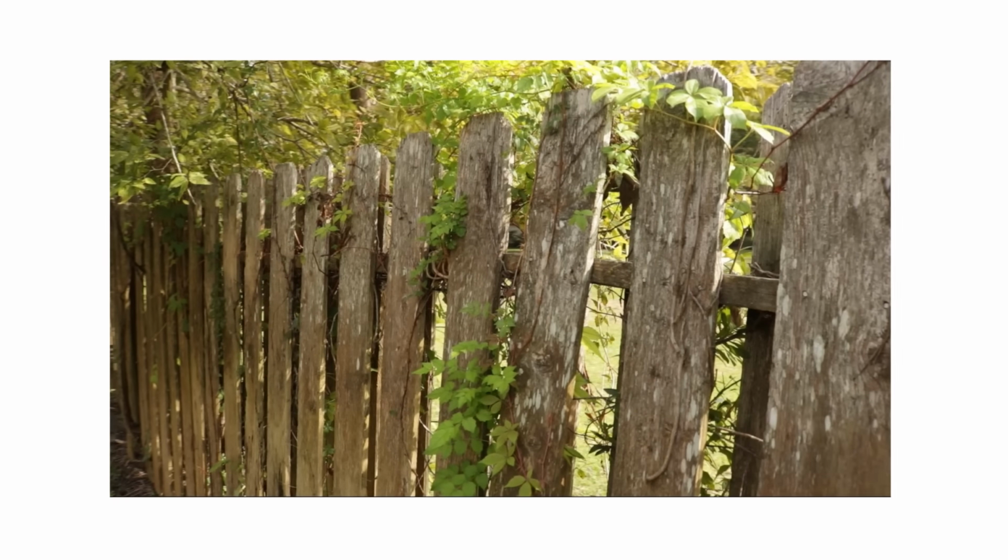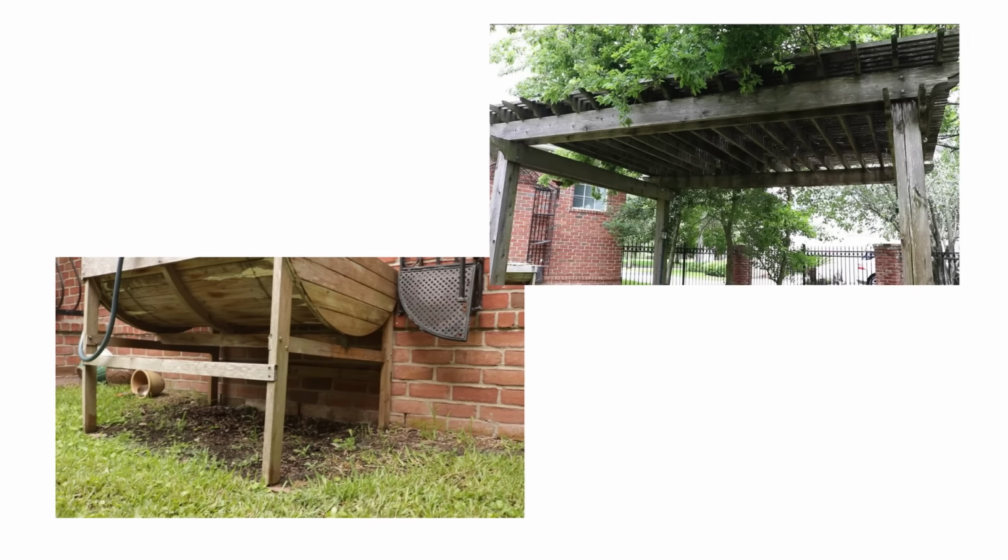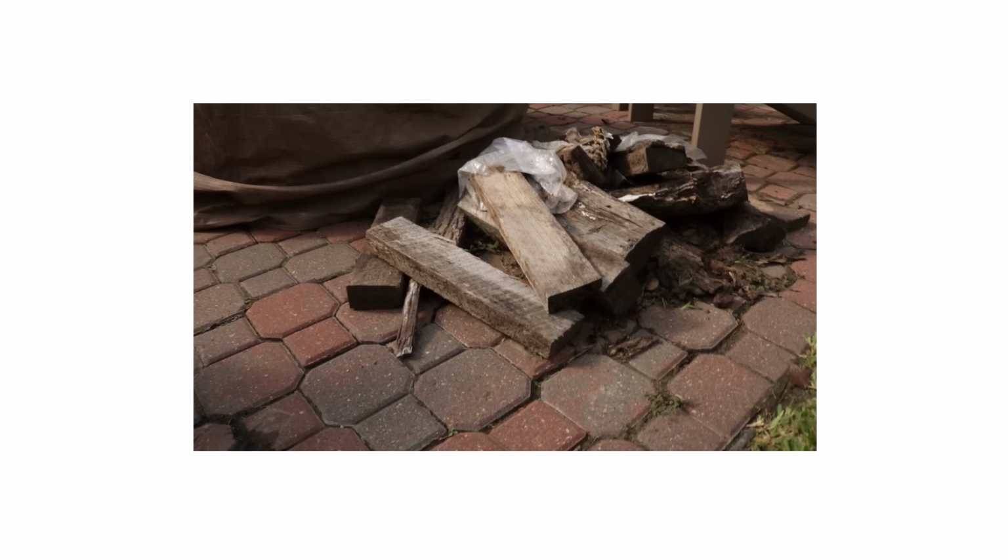Next, inspect your property for signs of carpenter ant activity. Check woody areas that hold moisture, such as around windows, door frames, plumbing under kitchen and bathroom sinks, wooden structures, and any collections of wet or dead wood.